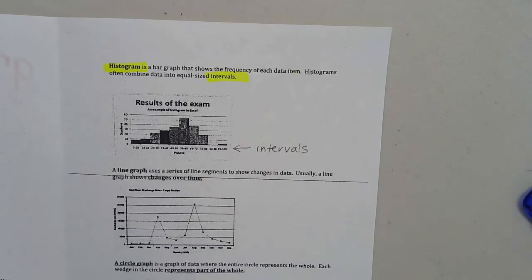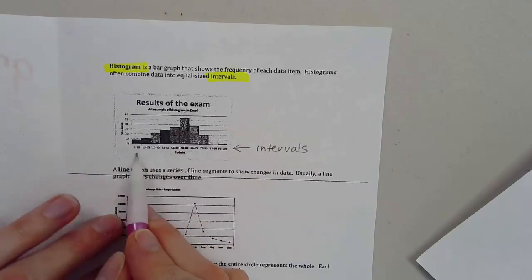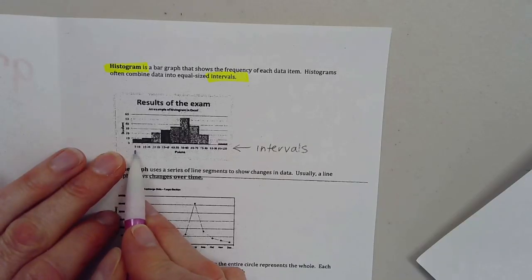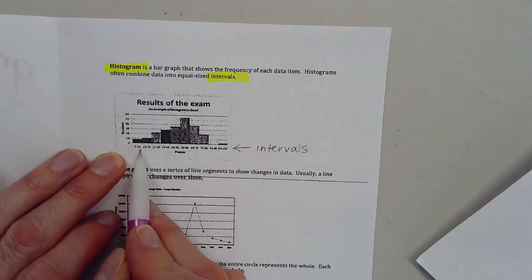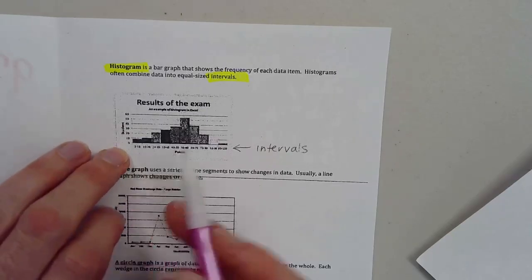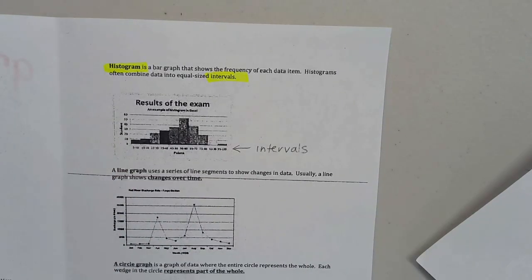Can you see it? I know it's really small. But what does it show a little bit different at the bottom? It's like, and I can't read it, and I'm sorry, it's too small, but like 3 to 10, and then 11 to 20, so they have intervals of numbers.